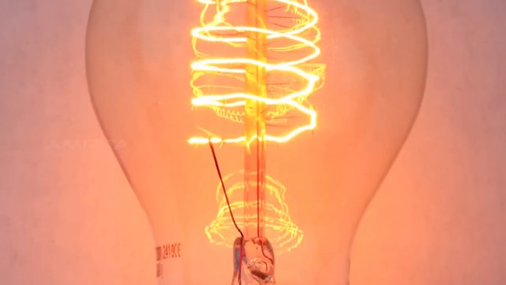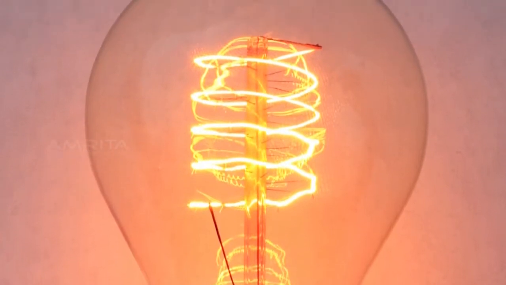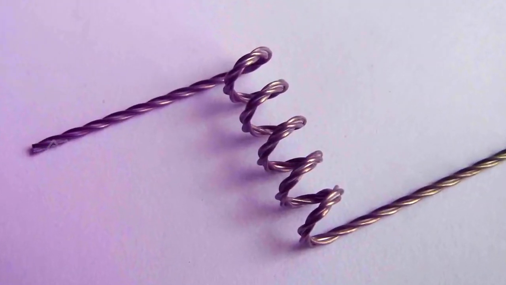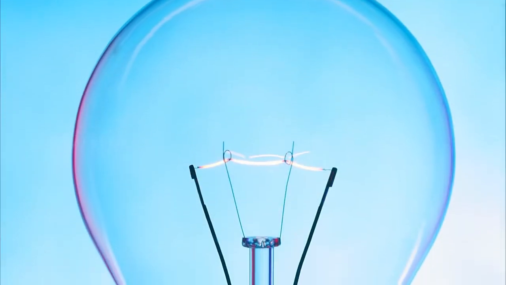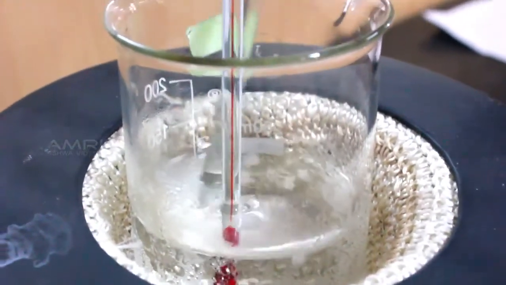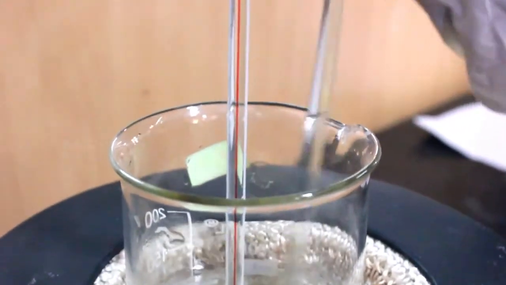The chemical element with the highest melting point is tungsten at 3410 degrees Celsius, which is used for making filaments in light bulbs. The aim of this experiment is to determine the melting point of ice.